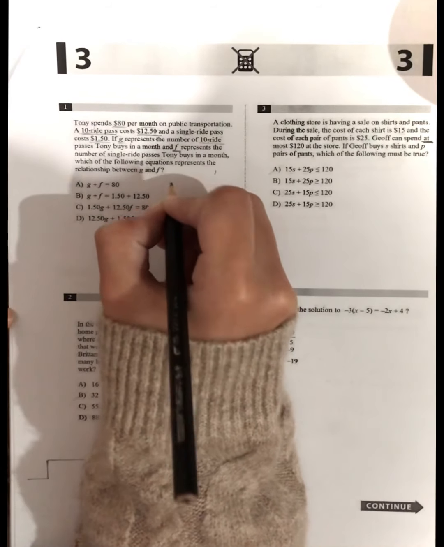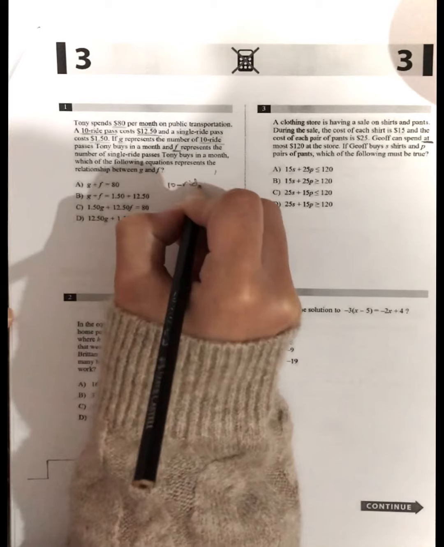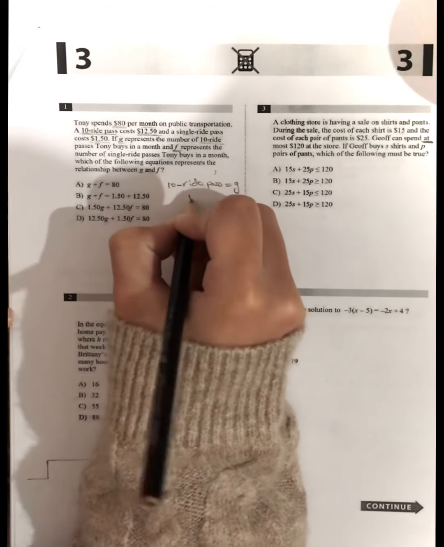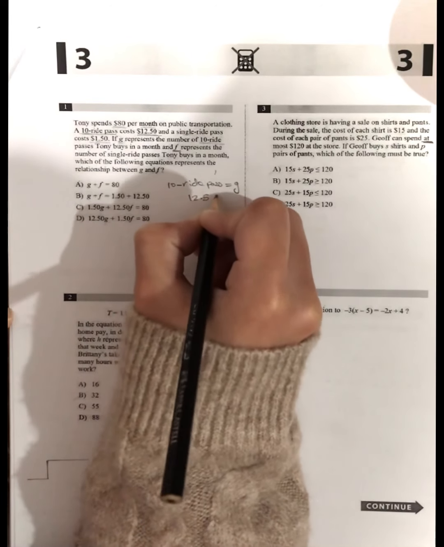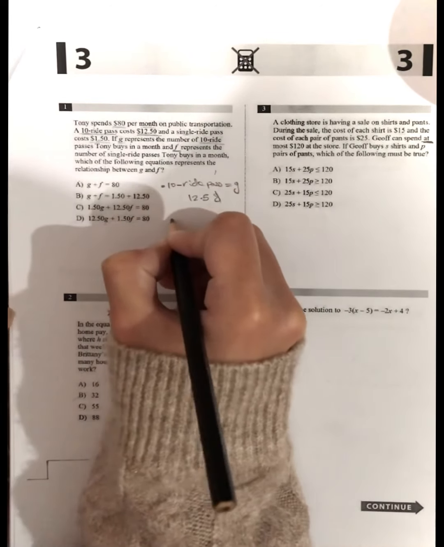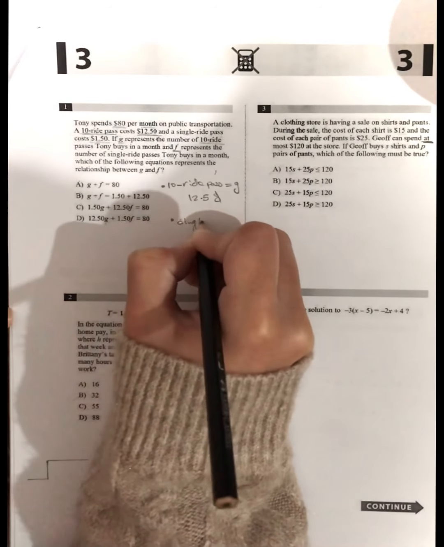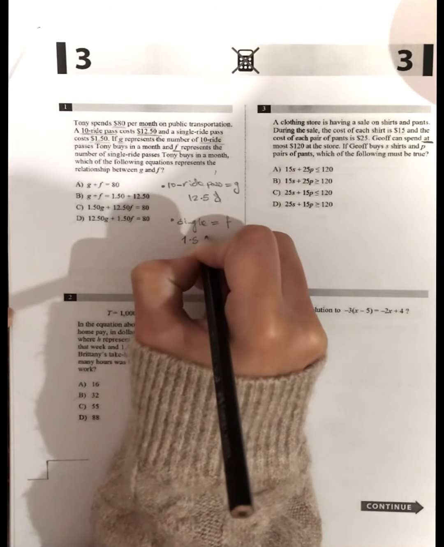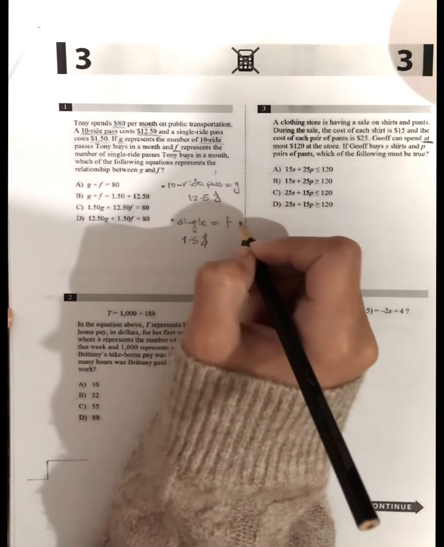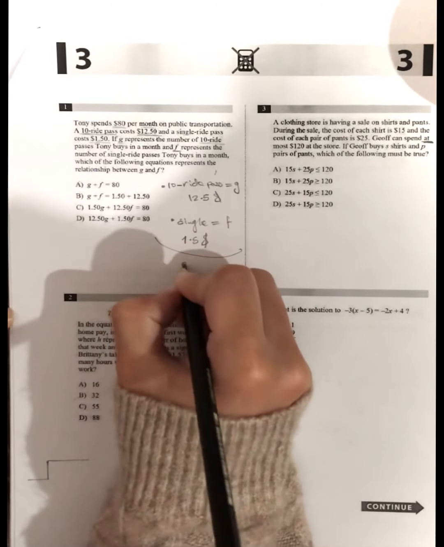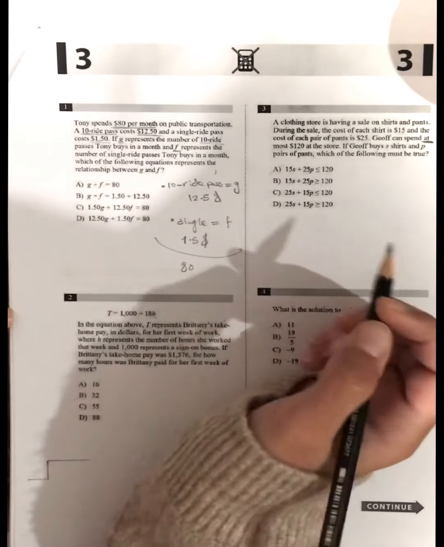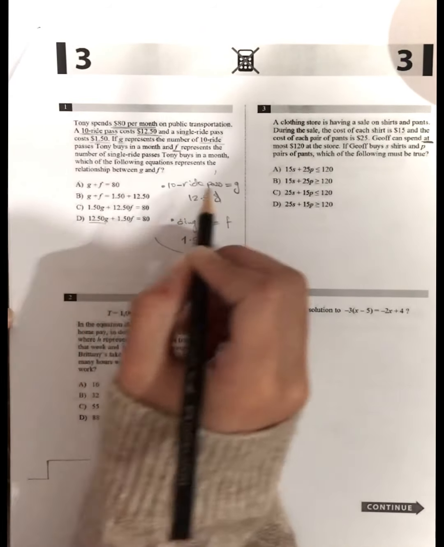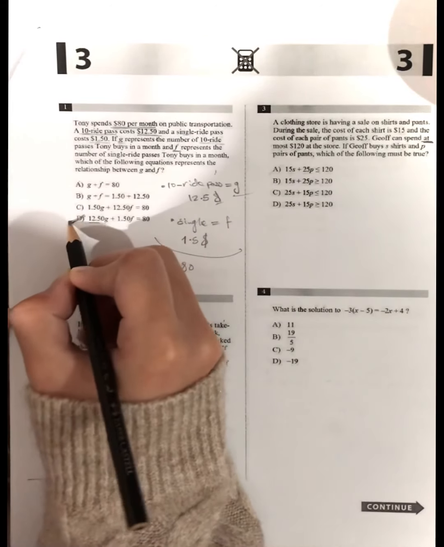So we said that our 10 ride pass equals G and it costs $12.5, and our single ride pass, which equals F, costs $1.5. And our total, of course, is 80 per month. So we will look here and we will find that 12.5 goes with G. Yeah, right, so D is the answer.